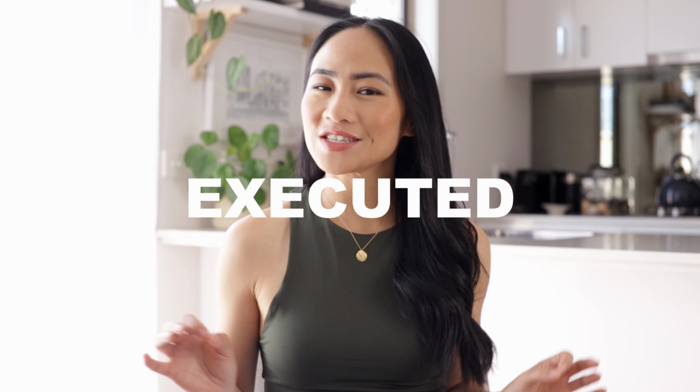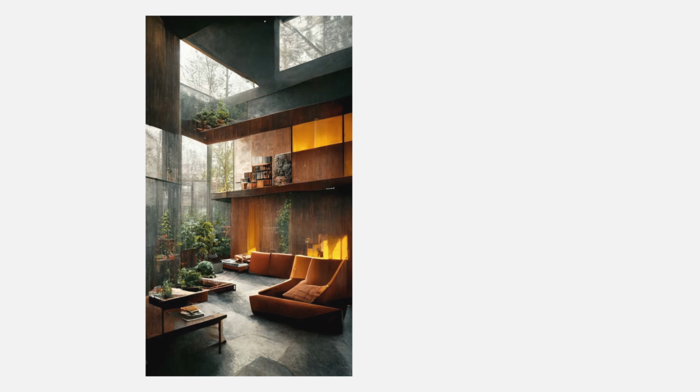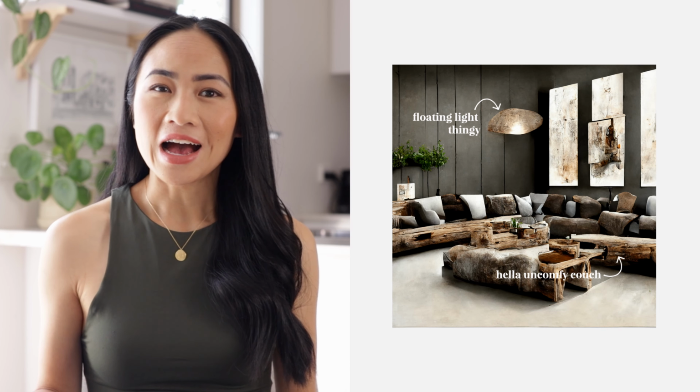And I know Midjourney is not going to come up with a fully executed design, but it can still come up with a pretty good reference image. Midjourney has come a long way since my last video, which was only 5 months ago, and it's coming up with some really beautiful looking interiors. The interior it generated for me back then was very basic and it didn't make a lot of sense. Like there was this floating light thingy over here and the couch was made from wood. And overall, the image just looked pretty artistic and not very realistic.